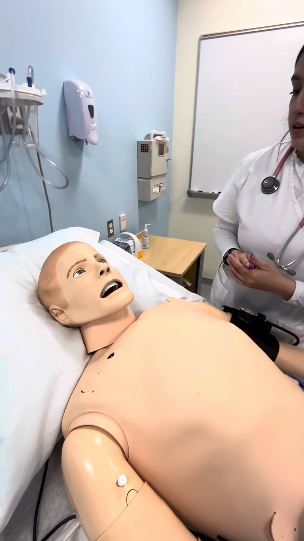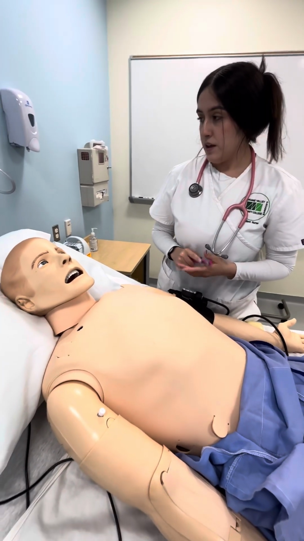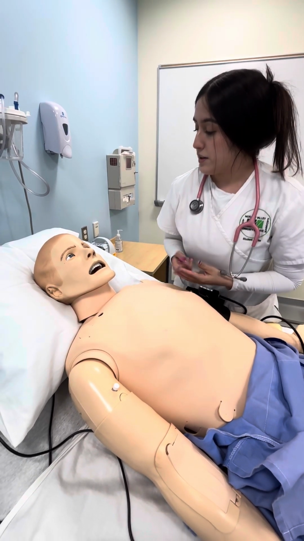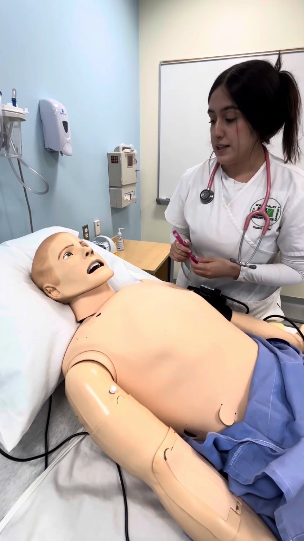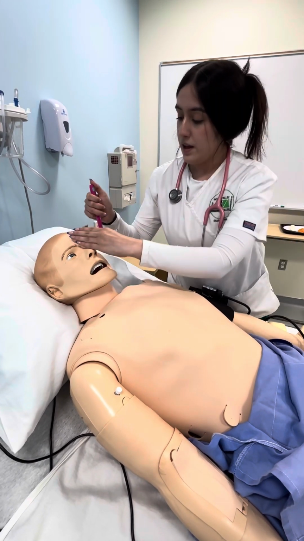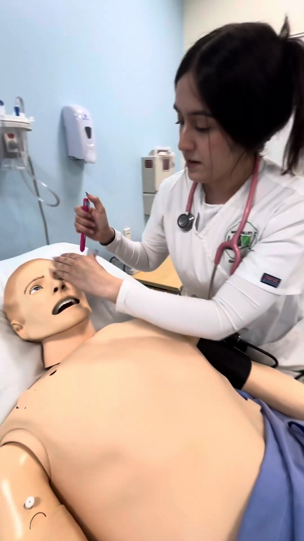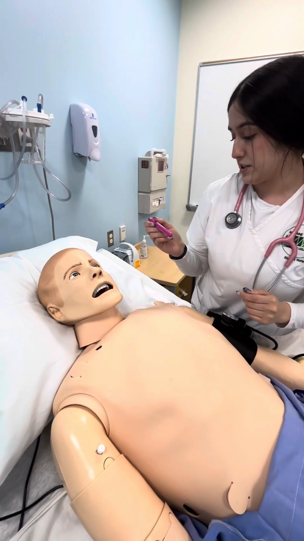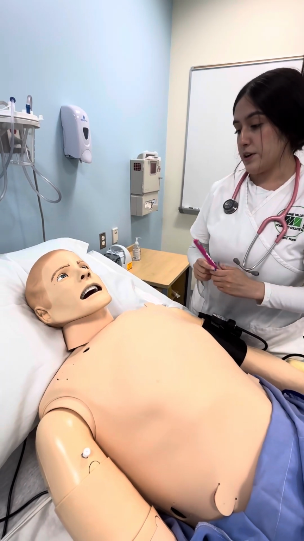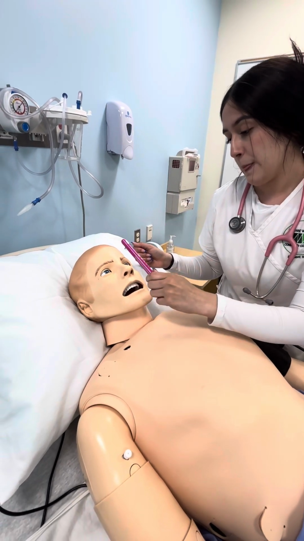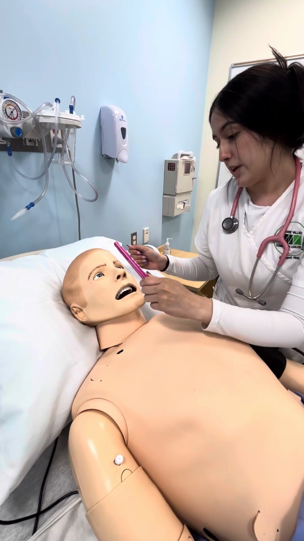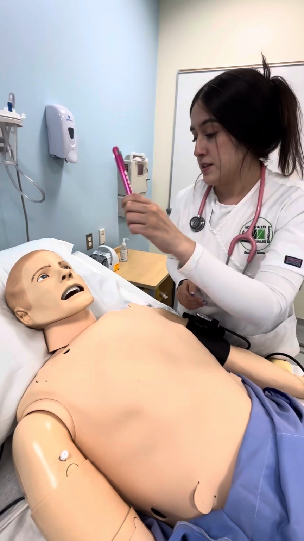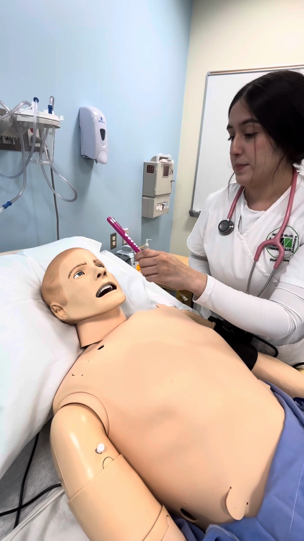I'll check for PERRLA. I'll see how their pupils constrict or dilate. The patient's pupils are equal and round. And then I'll also check how they react to light and check for accommodation. I use the light side to side, the other side as well. Okay, good. They constricted from 4 to 3, and then I'll check for accommodation. If you can follow my penlight, please. Okay, patient was able to follow my penlight. And then I'll also assess for extraocular muscle movements. I'll ask the patient to follow my penlight.